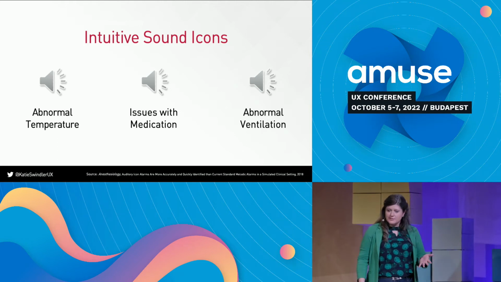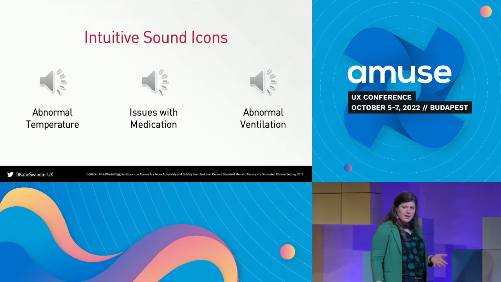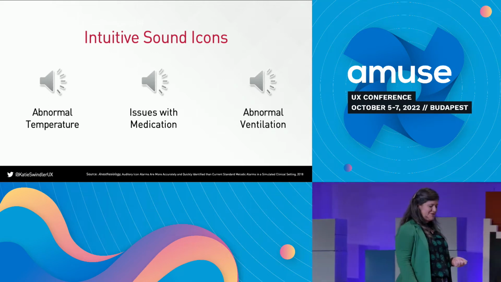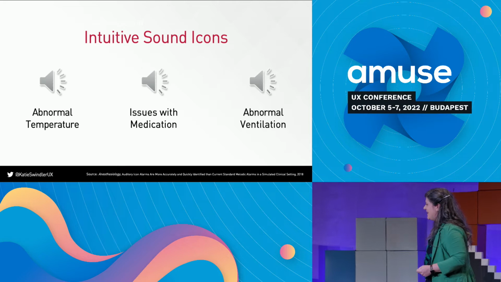And then there's this one. Pretty sure that means the Death Star is attacking. Pretty sure. A little Star Wars humor there. Can never go wrong with that.